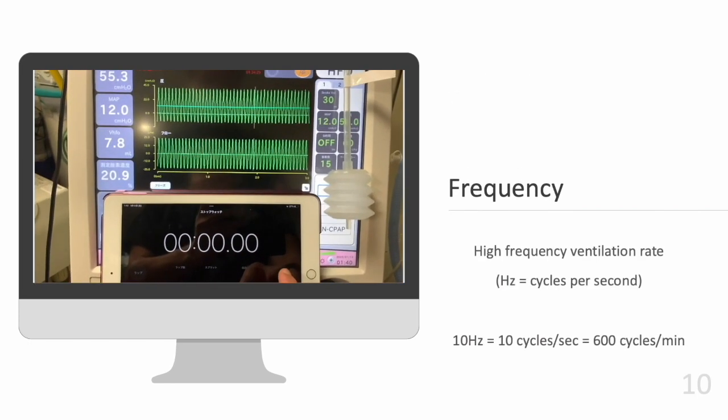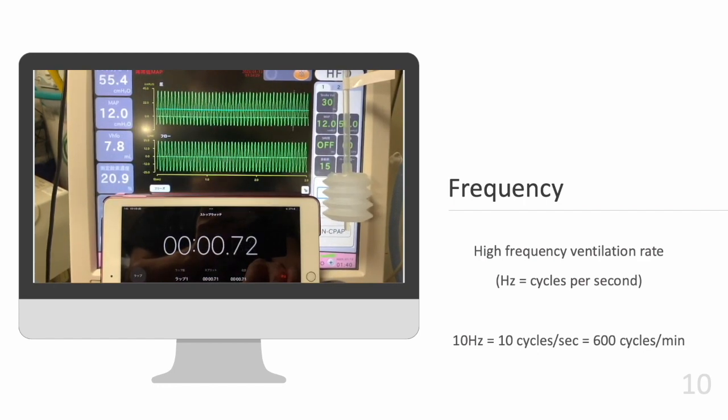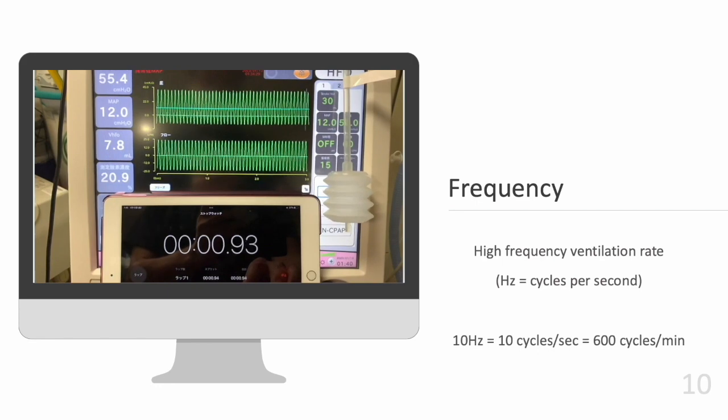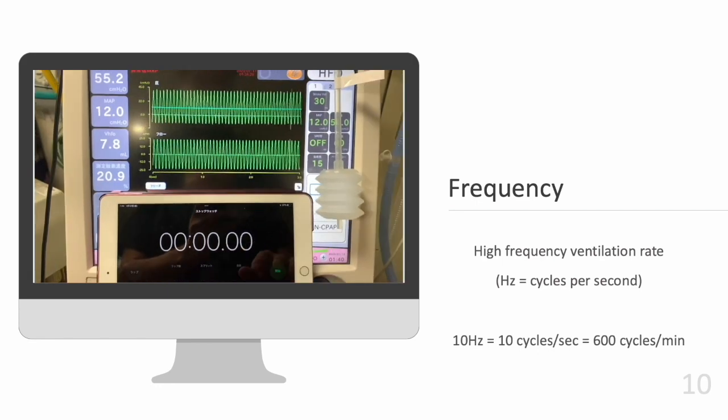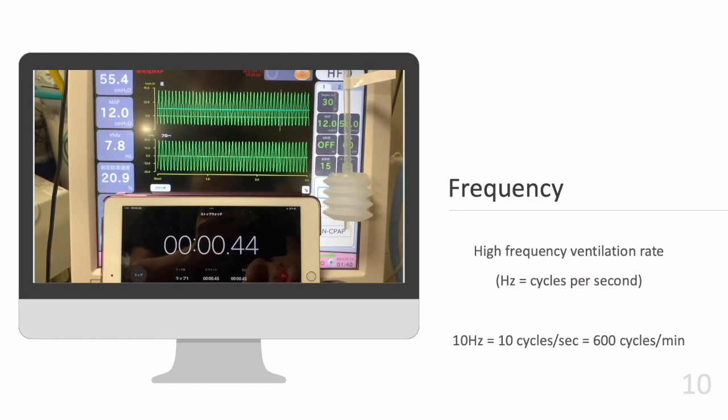Earlier, we talked about frequency. The number of breaths delivered by an HFO is expressed in Hz. At 10 Hz, this corresponds to 10 times per second, or 600 times per minute.